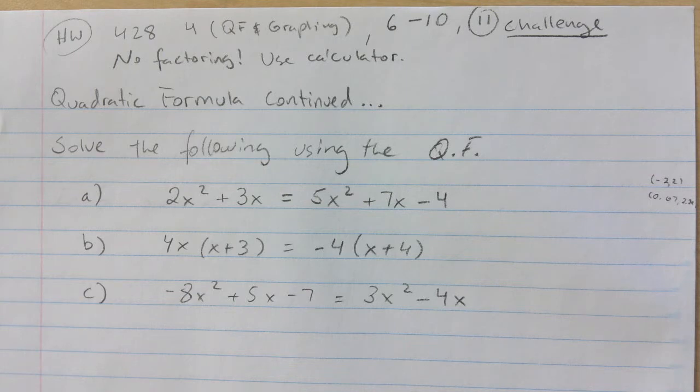And if you didn't catch it, I did return the quizzes earlier, so you should be able to see. And I will post the answer key as well.